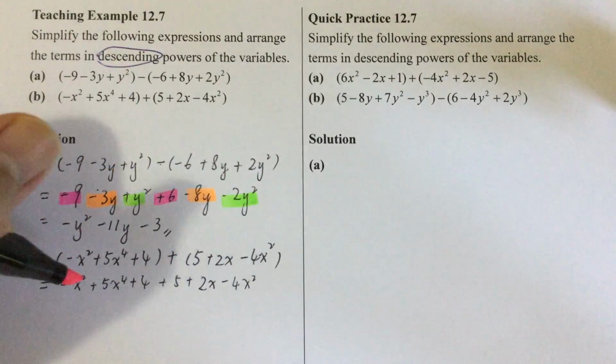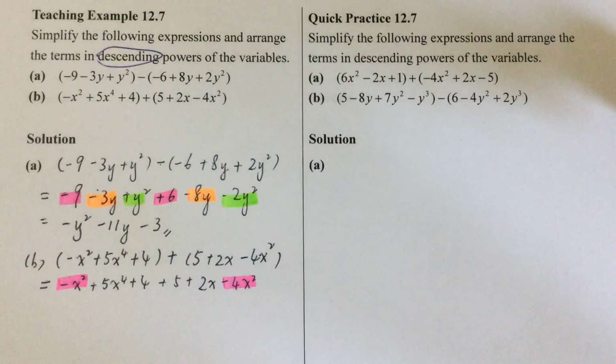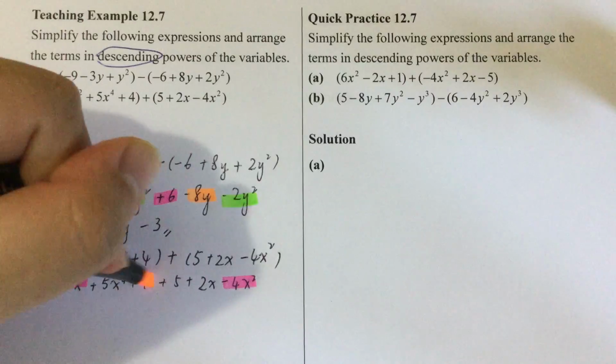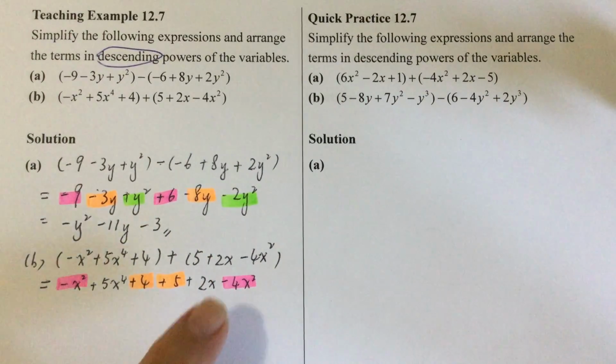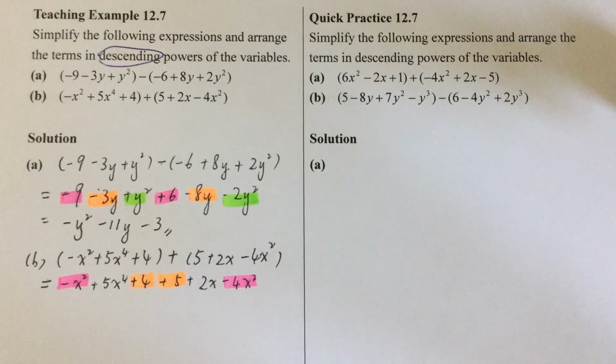So you have negative x squared here, and then we have negative 4x squared also. So these are like terms. And then 4 and 5 are two numbers that we are going to calculate. For x with the power 4, we do not have like terms, and the same for x. So we will do these two pairs to combine the like terms. And for the other terms, we will just follow the descending powers of the variable.